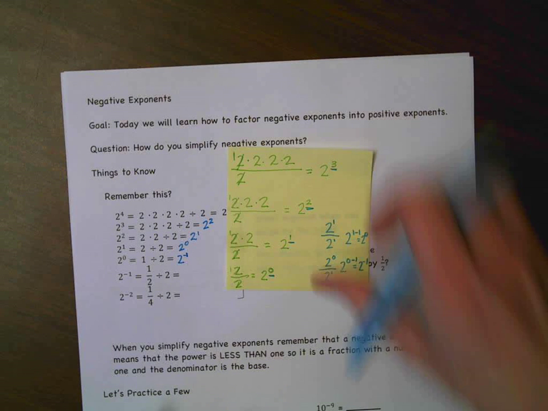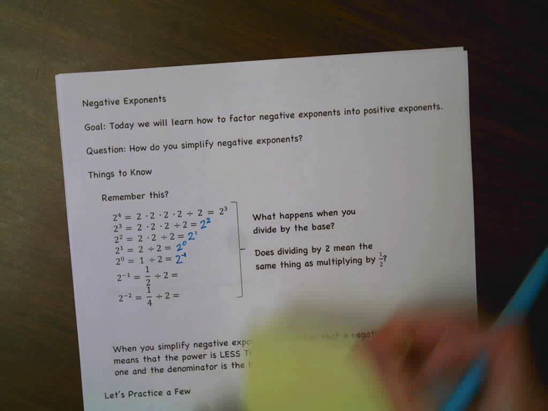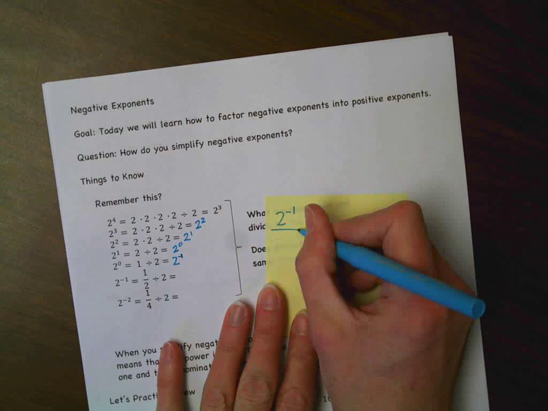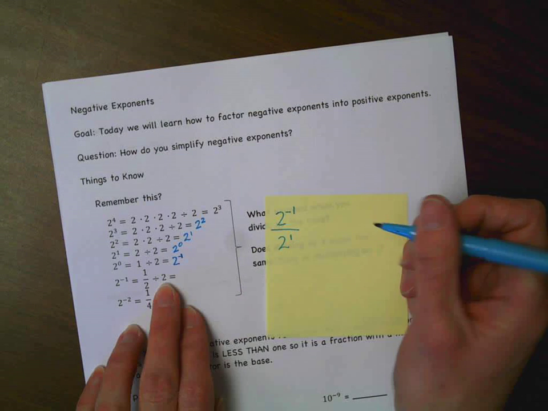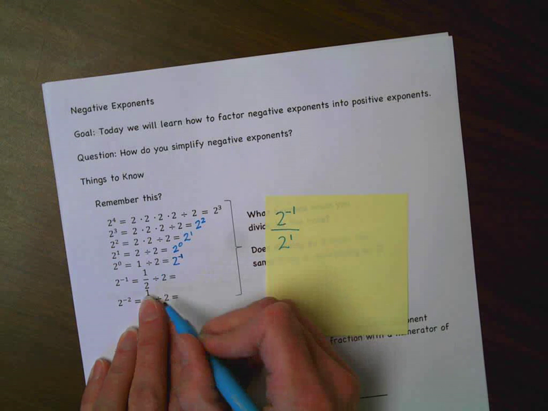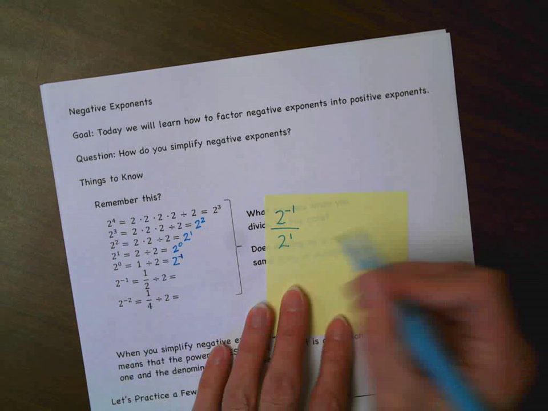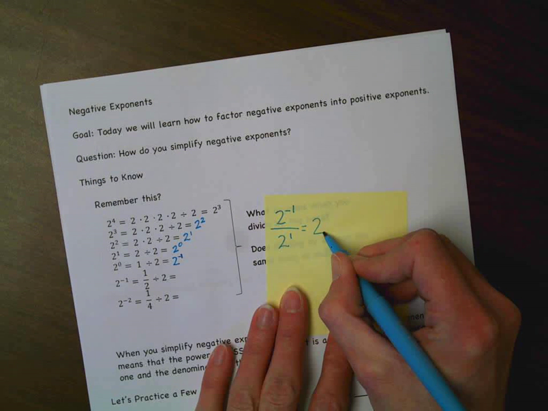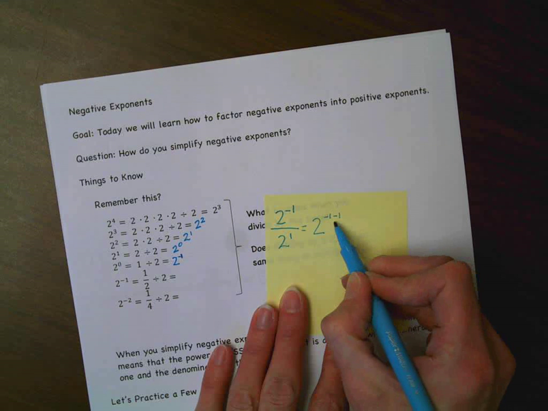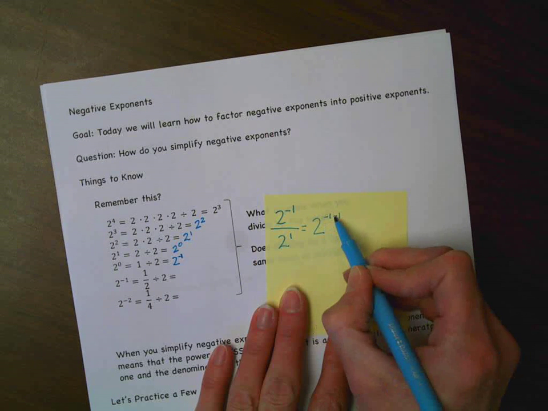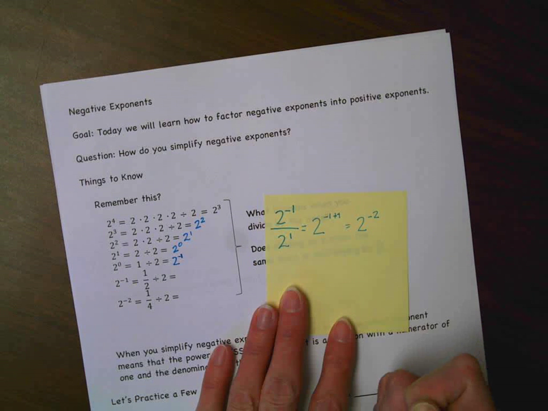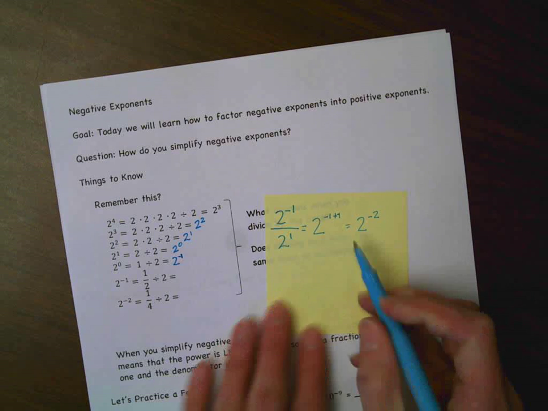All right, so the next one, if you're following the pattern, you take the power from before, right? So we have 2 to the negative 1 divided by 2 to the first power, because we're always dividing by 2. Always dividing by 2. So again, remember the rule. The base is the same. Subtract the exponents. So negative 1 minus 1, or negative 1 plus a negative 1, gives us 2 to the negative 2. Do you see where we're coming up with this?